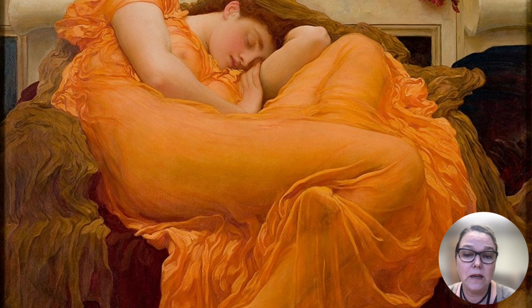Flaming June is an excellent illustration of Leighton's talent. As seen by the realism of numerous components in this image, one can nearly reach out and touch the draped material. Then there are the marbled textures and brilliant colors that catch your eye in the background.